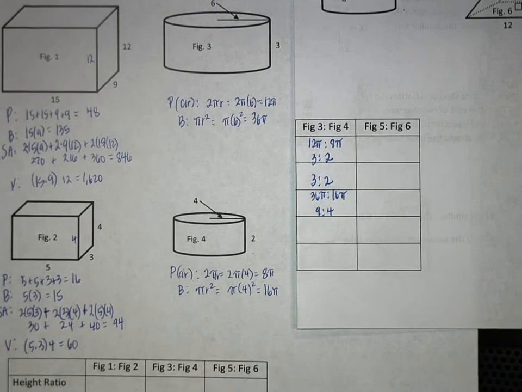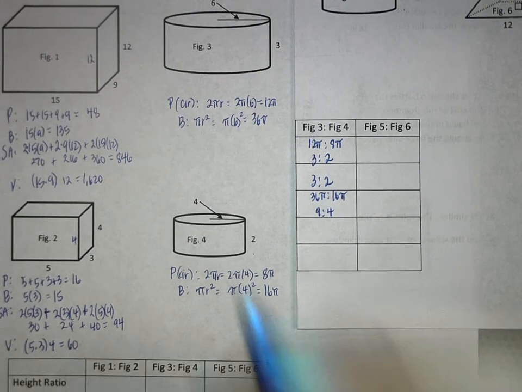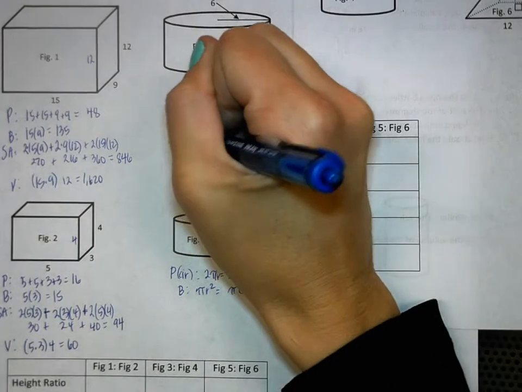Okay, next we have surface area. Okay, so do you remember how we do the surface area of a cylinder?